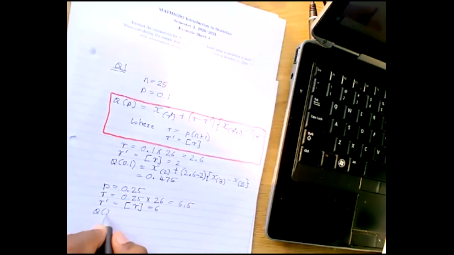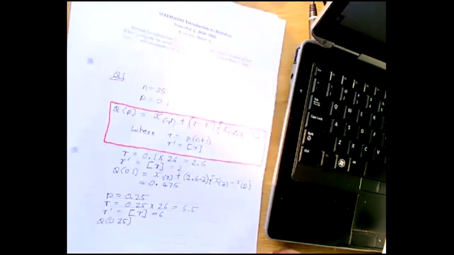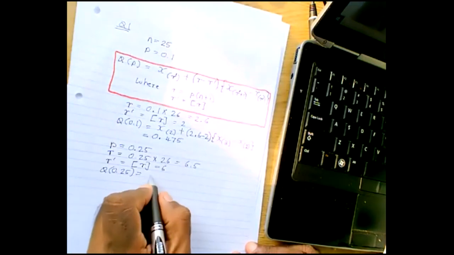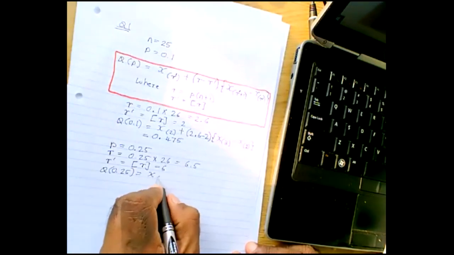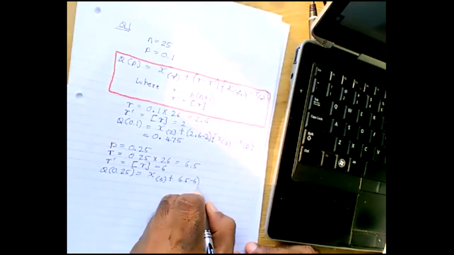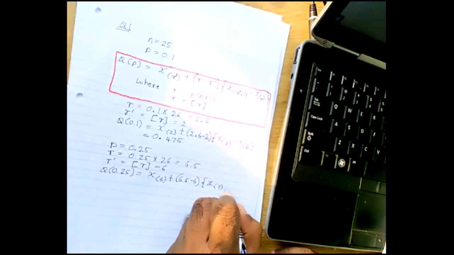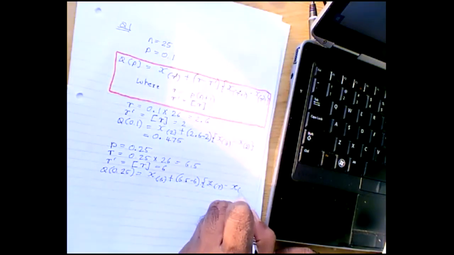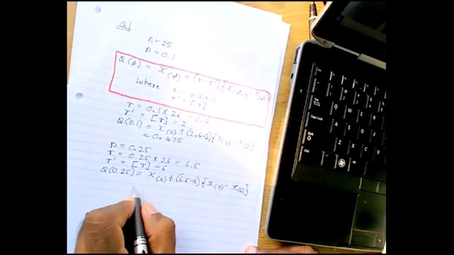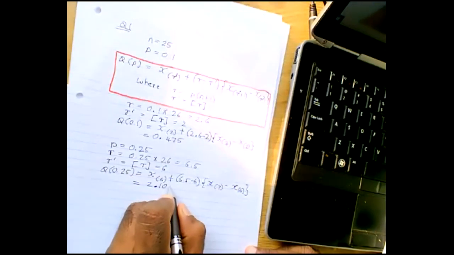So your Q at 0.25 is going to be X, and if you work this out, this will be equal to 2.1055.